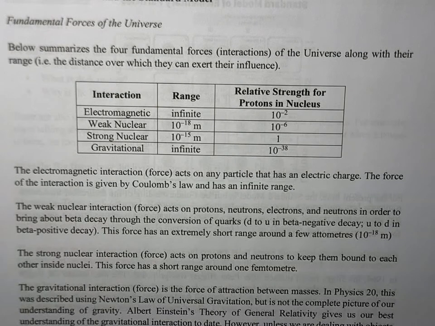We looked at that through Coulomb's law. The weak nuclear force, we were looking at that through the conversion of quarks in beta positive and beta negative decay. We have the strong nuclear force, this force that binds our nuclei together. And then we have the gravitational force, which we would have looked at in Physics 20 using Newton's law of universal gravitation.